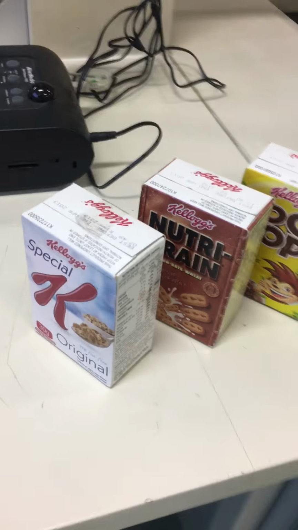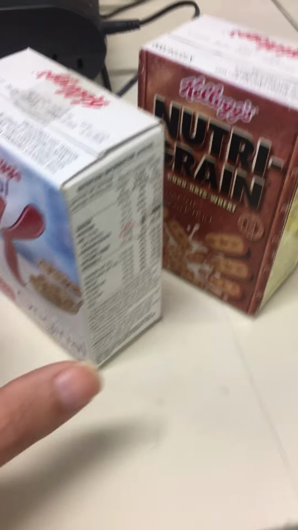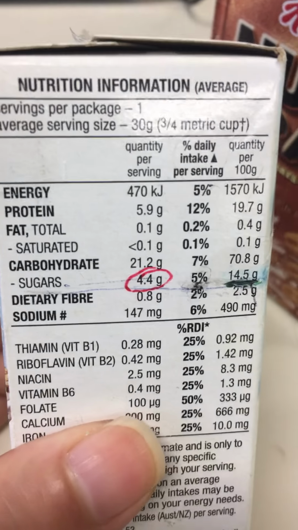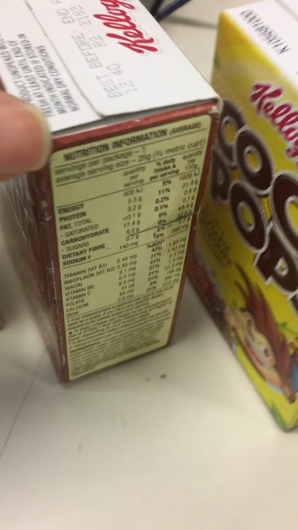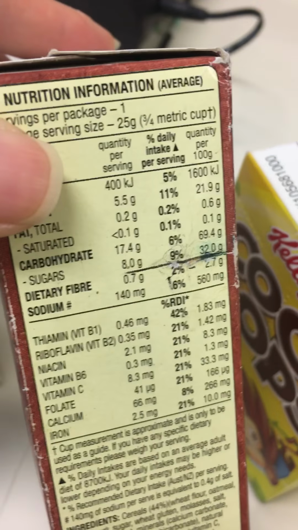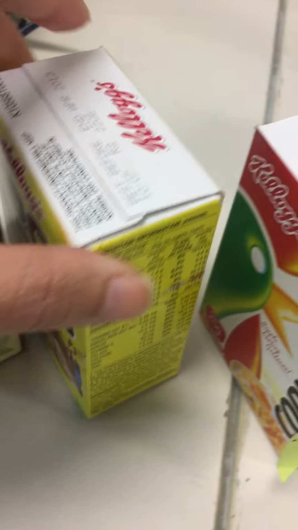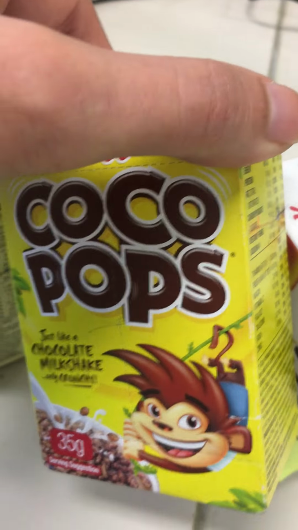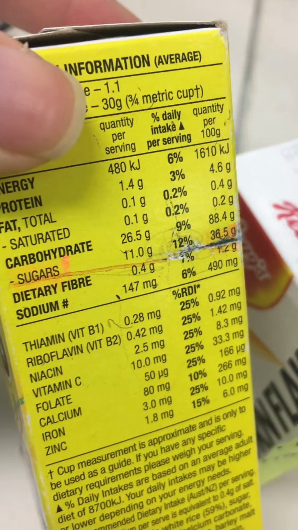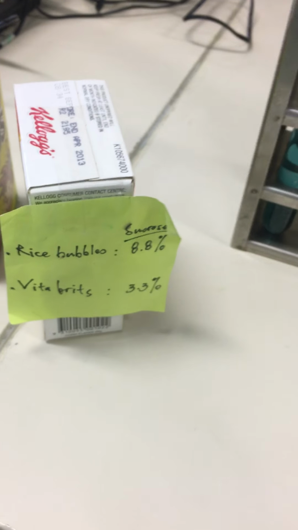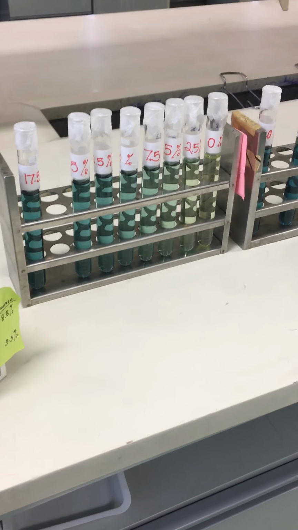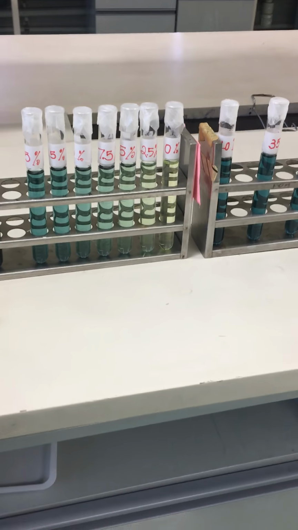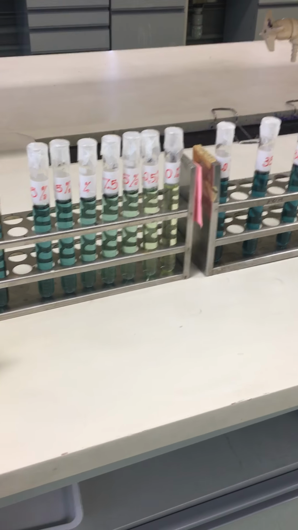These 5 samples are provided for you, and the actual sucrose amount for each of these cereals is written on the box. So we are going to provide it to you, and you can find it on the box. Now, this Somogyi-Nelson test involves 9 steps.